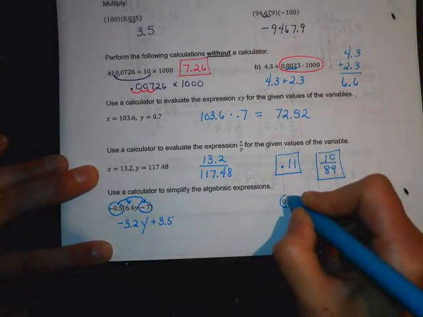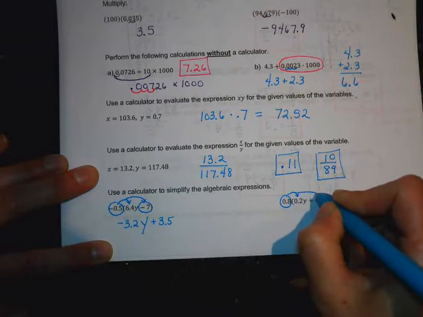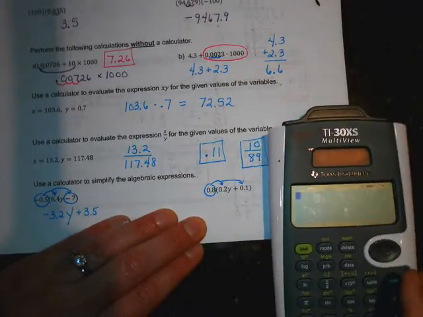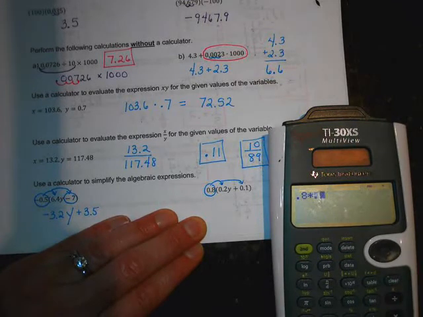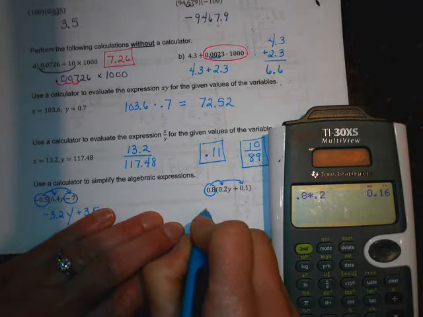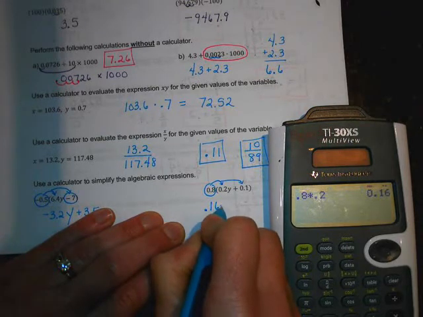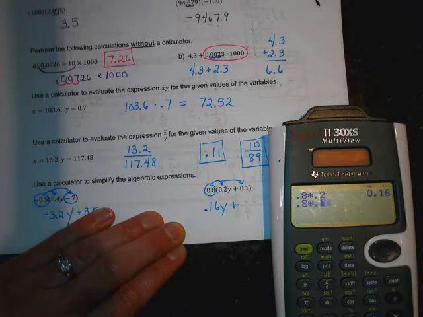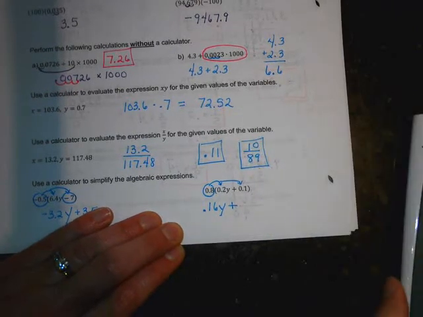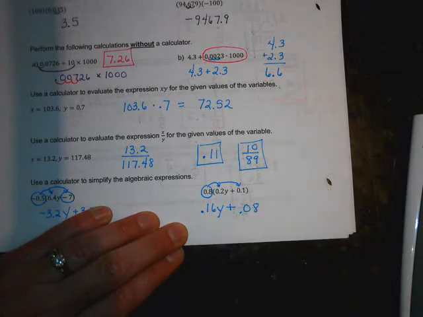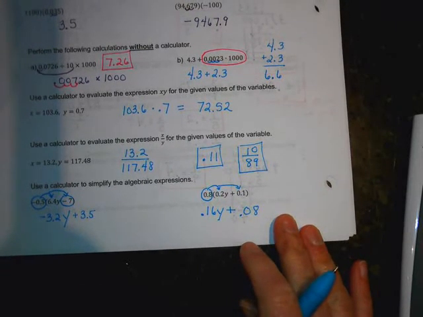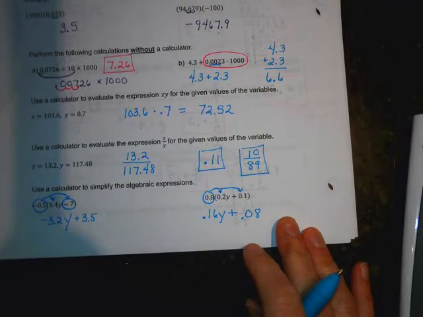So I'm going to take this 0.8 and multiply it by each term in that expression that follows. So 0.8 times 0.2. So that's going to give me 0.16y plus 0.8 times 0.1 plus 0.08. Okay, so I don't think you'll have too much trouble with the calculator stuff, right? But let me know if your calculator's not working for you.